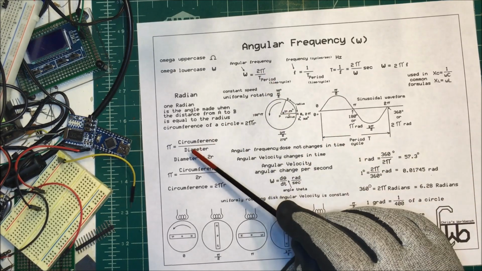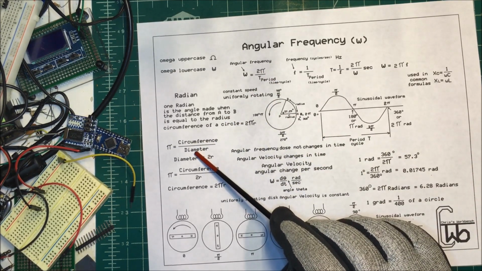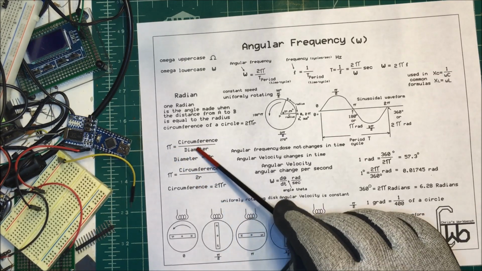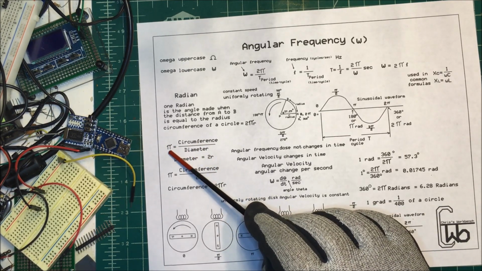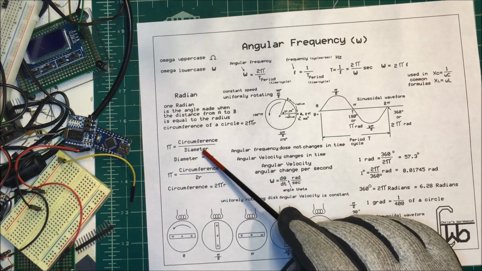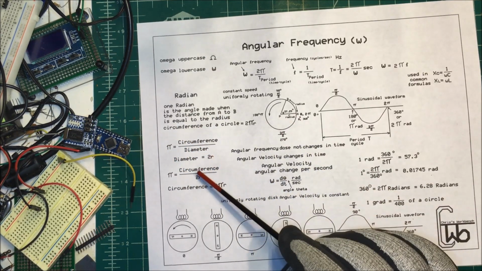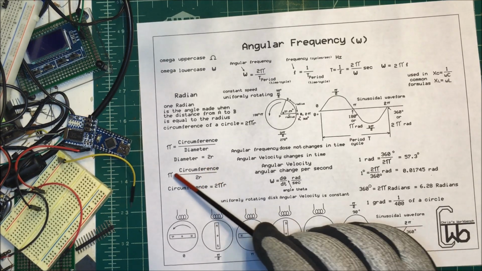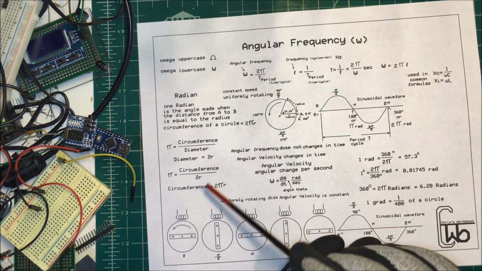This pi, we get that by taking the diameter of the circle and dividing it into the circumference. And if you do that on any circle, you're going to get 3.14, and it keeps going on forever. And we know the diameter is 2 radiuses, so we divide 2r into the circumference to get our pi, 3.14.